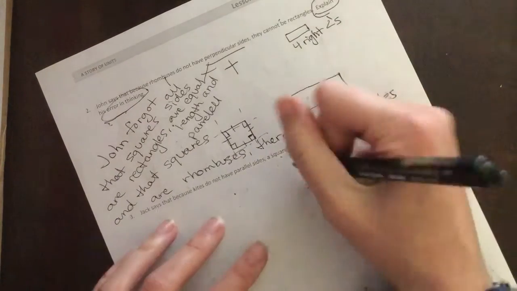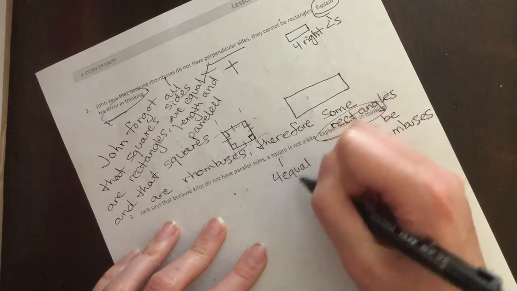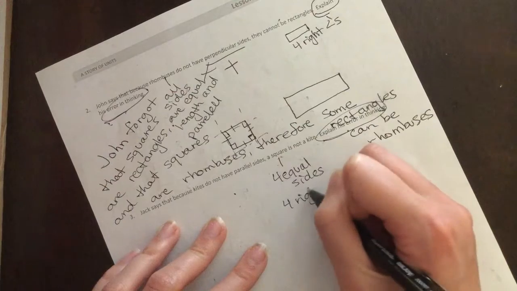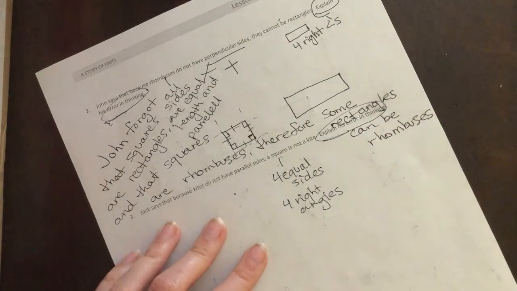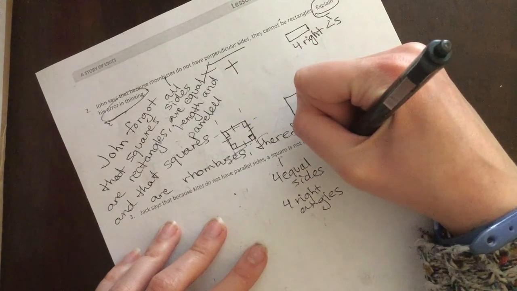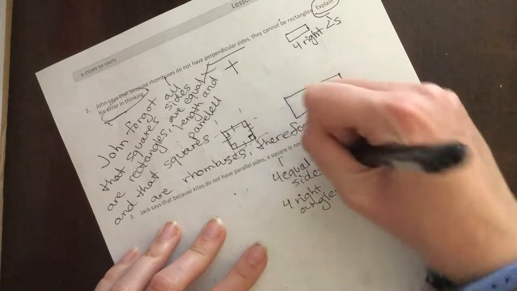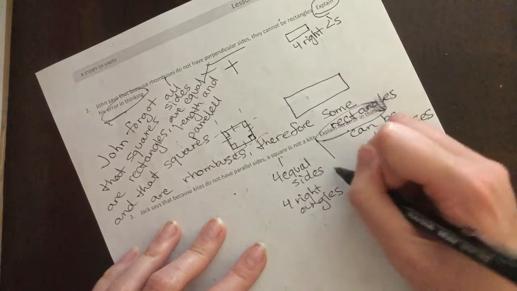Well, we know that a square has 4 equal sides, 4 right angles, and we know that a kite has two sets of sides that have equal length.